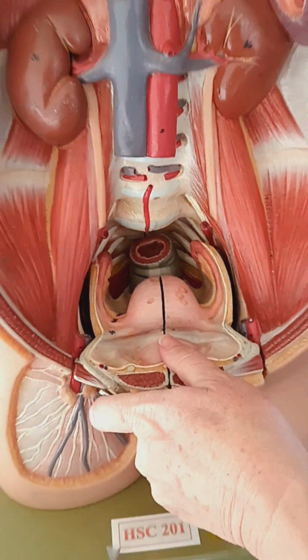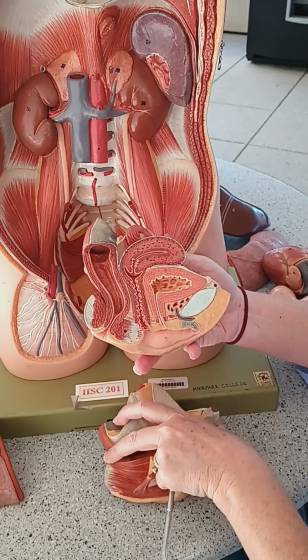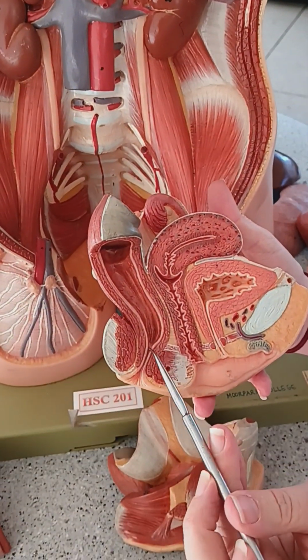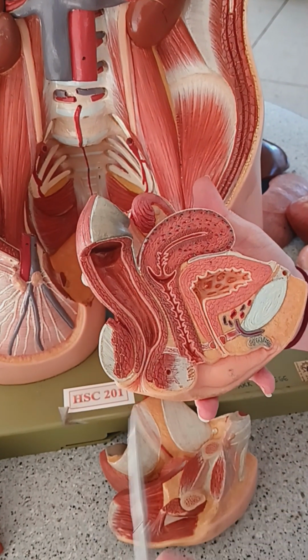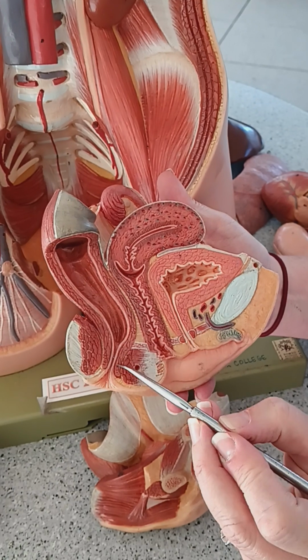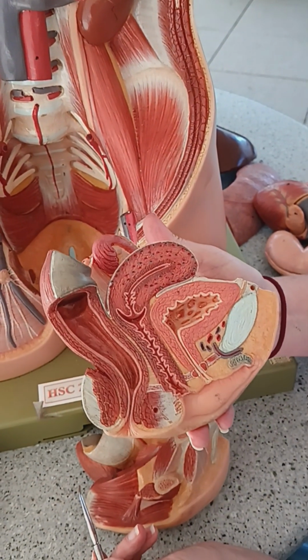So let's go ahead and pull out this female reproductive tract and our rectum. So here you can see the rectum coming down with our anal canals and anal columns. We have our internal anal sphincter, which is smooth muscle, and our external anal sphincter, which is skeletal muscle.